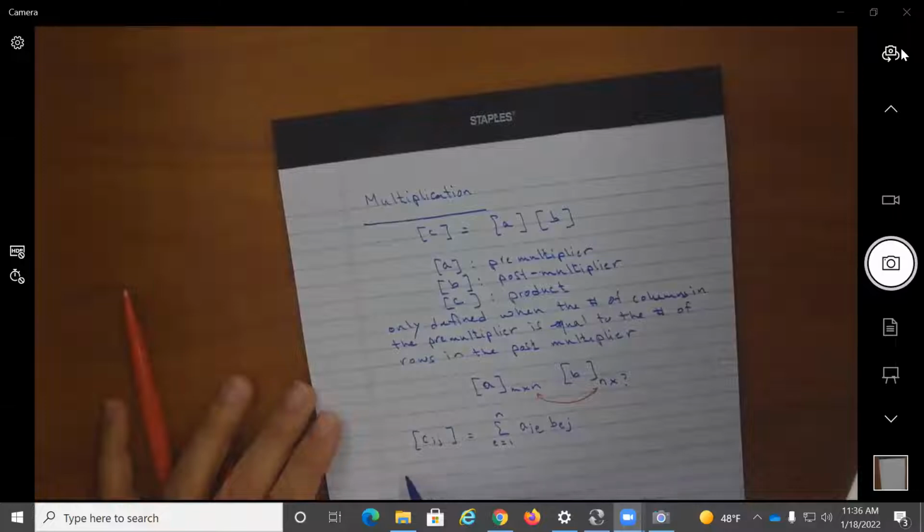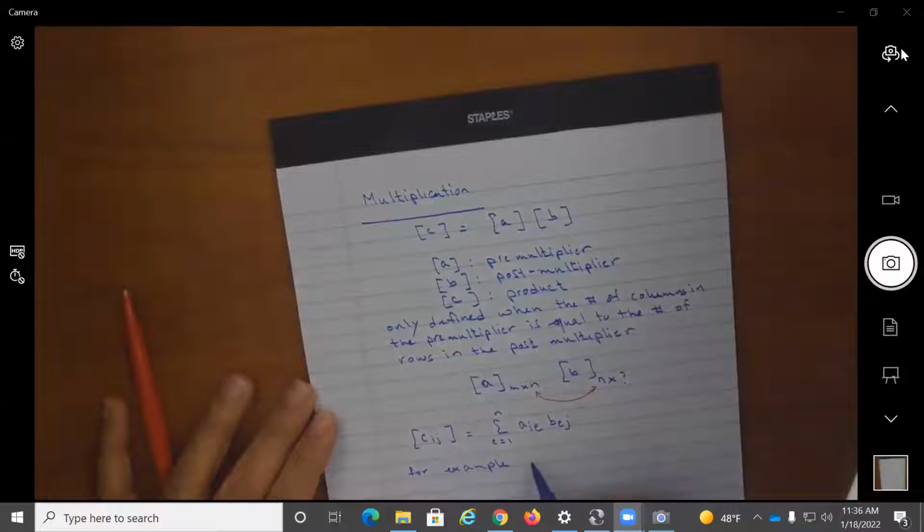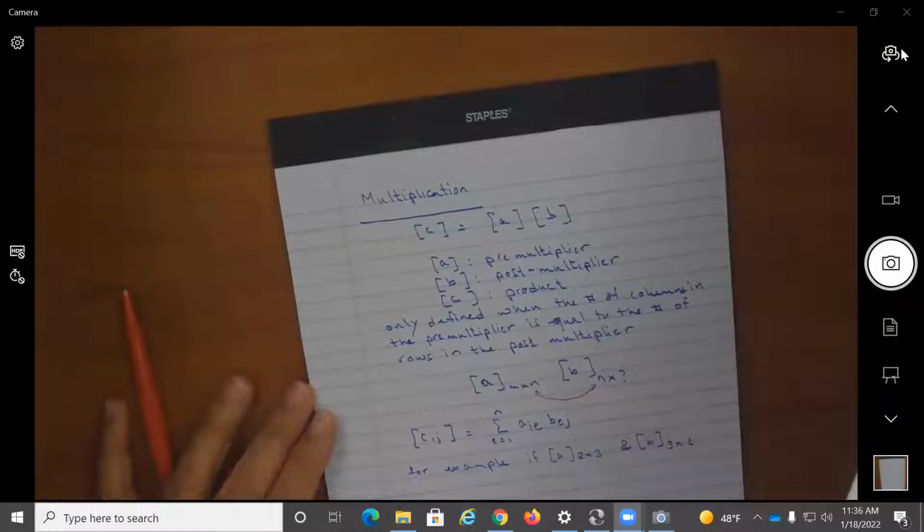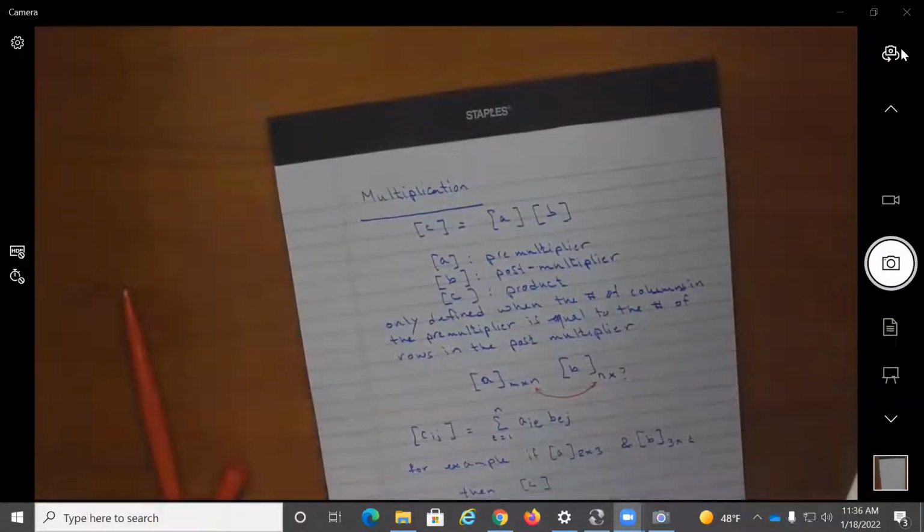So let's make up something. If A is a 2 by 3 and B is a 3 by 2, then C will be of what order? 2 by 2.